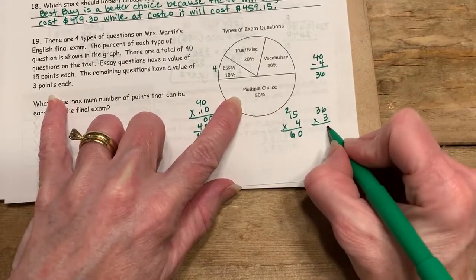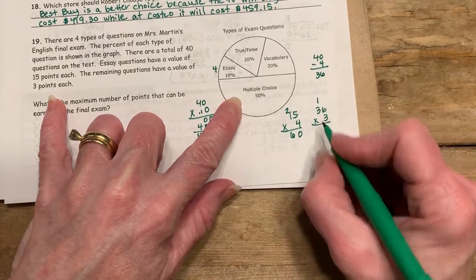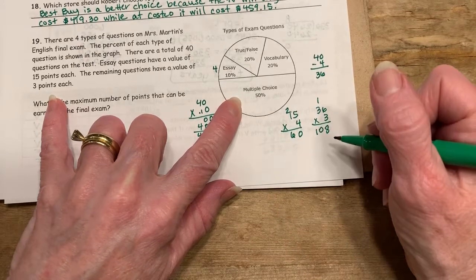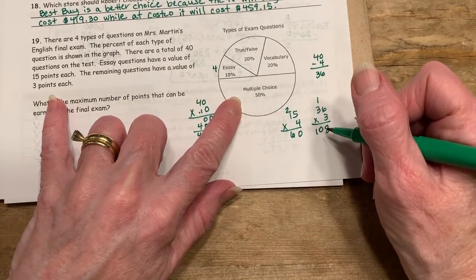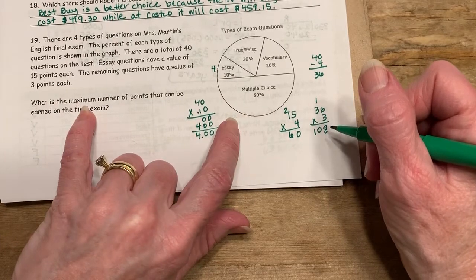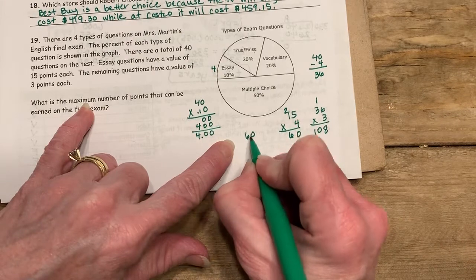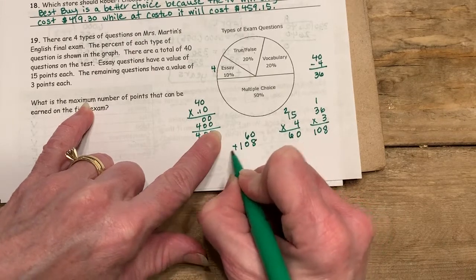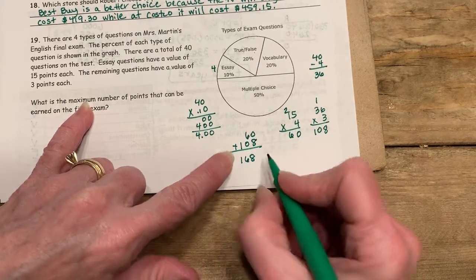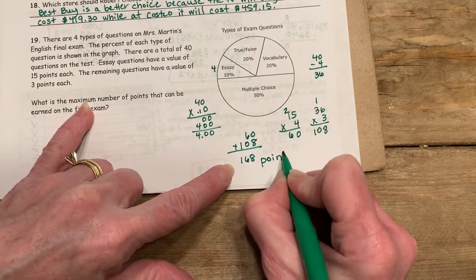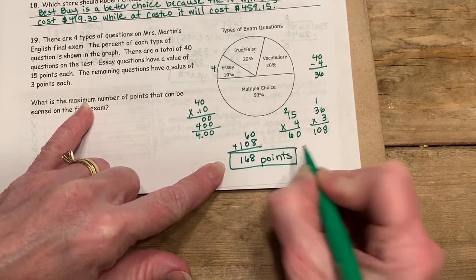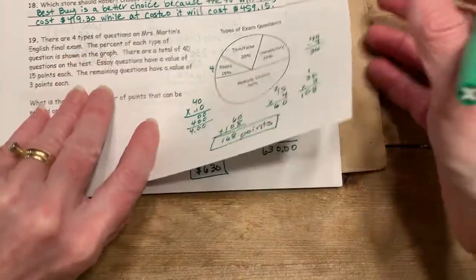So 3 times 6 is 18, 3 times 3 is 9, plus 1 is 10. So those questions will be 108 points. So if I want to know the maximum number of points, I would need to add these two together. 60 plus 108 is 168. So maximum points, 168. All right, let's keep going.